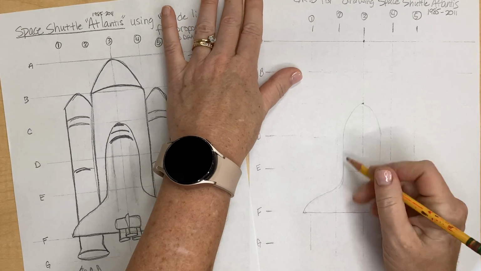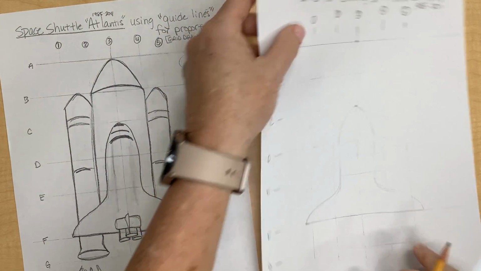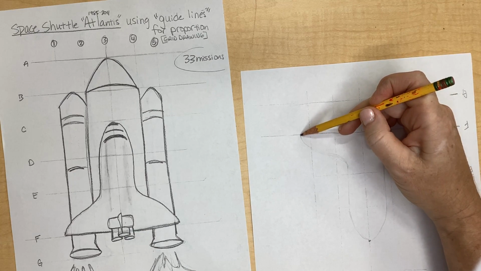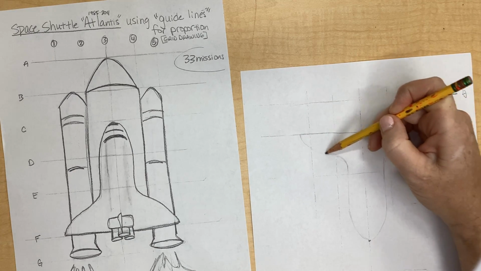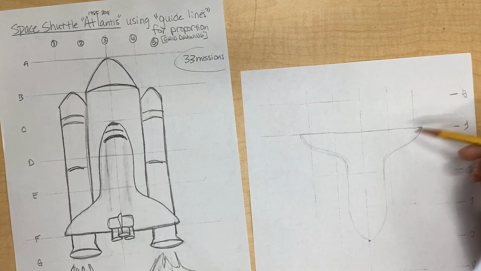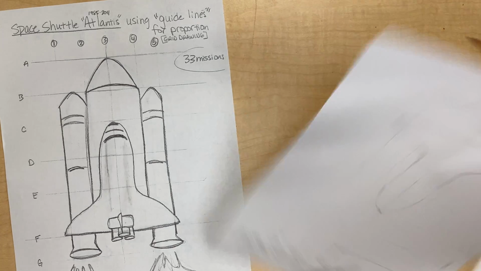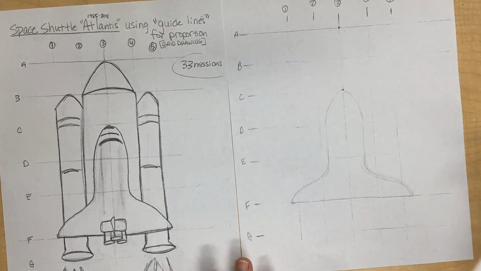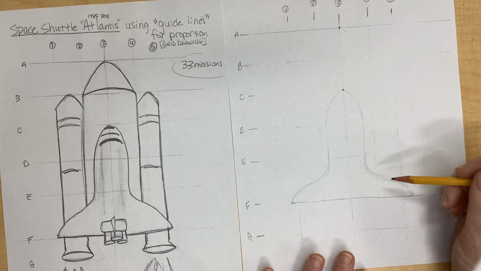I think it's the way my hand turns. I have a habit when I'm trying to do that, sometimes I'll turn my paper upside down to try to get a curve. Anyway, you'll find your little things that you do when you draw.